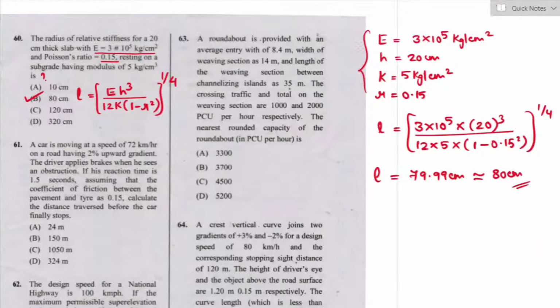Question number 61. A car is moving at a speed of 72 km per hour on a road having 2% upward gradient. The driver applies brakes when he sees an obstruction. If his reaction time is 1.5 seconds, assuming that the coefficient of friction between the pavement and tire is 0.15, calculate the distance traversed before the car finally stops.